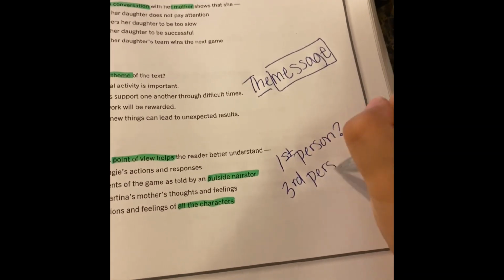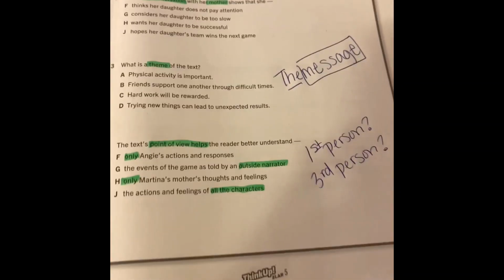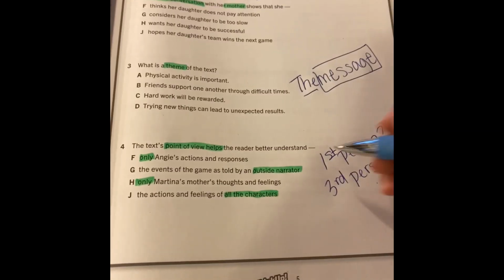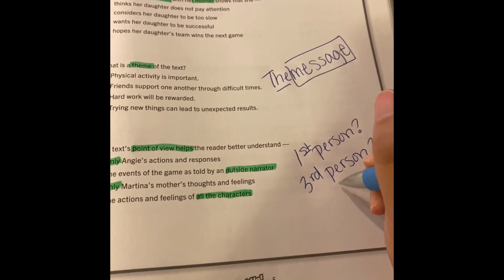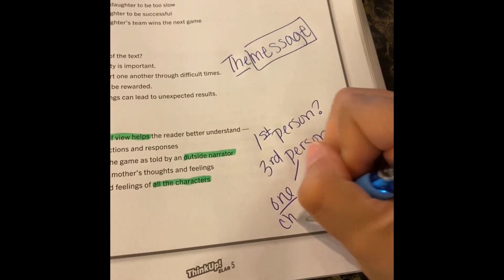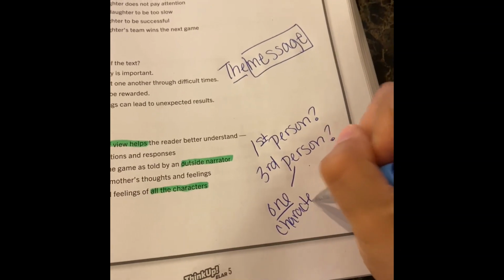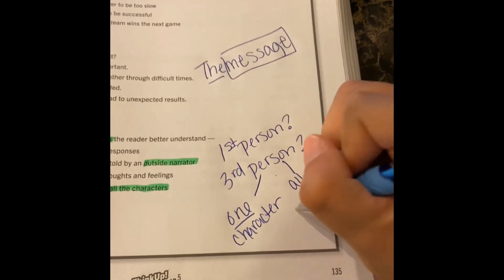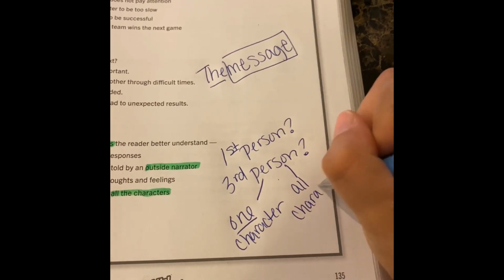Or is it third person? Okay, that's 1. 2, within third person, is it only knowing the thoughts and feelings of one character? Or does it know the thoughts and feelings of all characters or more than one?